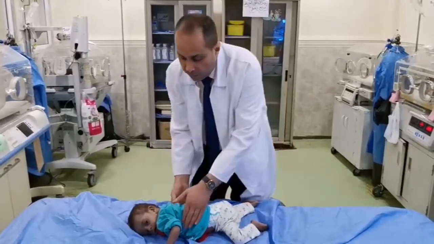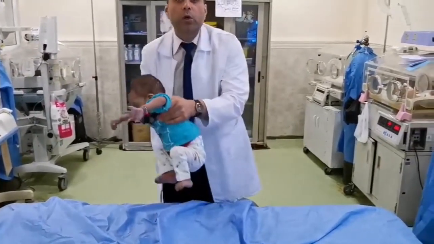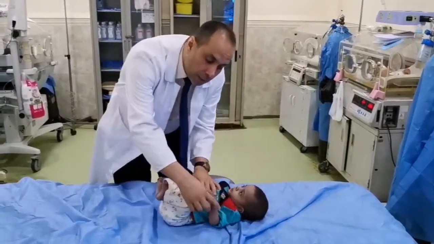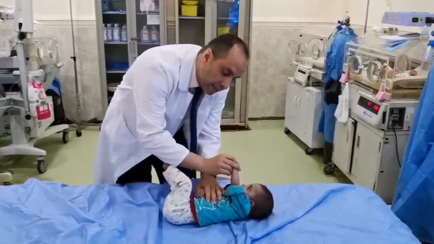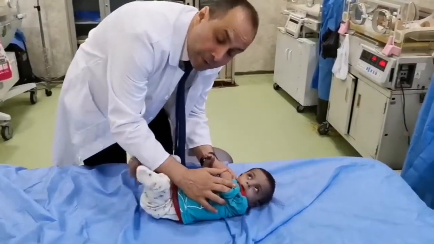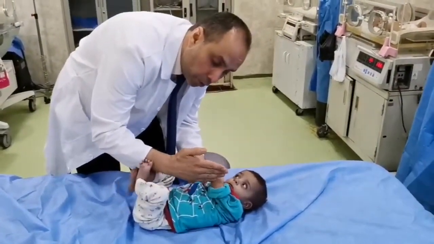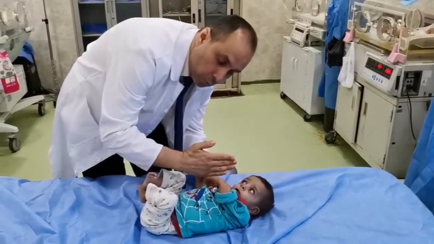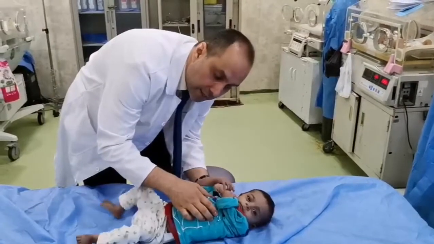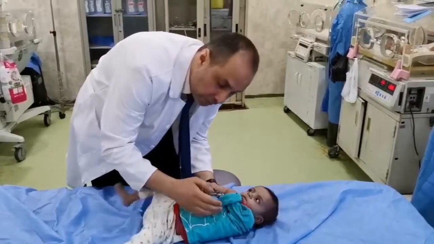After finishing this test, we are going to do what we call the scarf sign. The scarf sign, we do it by taking the hand around the neck to the opposite shoulder. In a floppy infant, the elbow will cross the midline, while in a normal infant, the elbow will not cross the midline. This is the scarf sign. It is positive in a floppy infant.